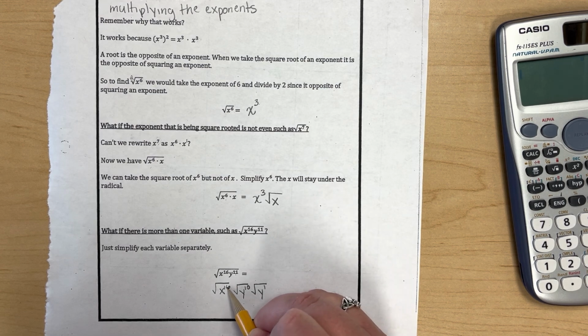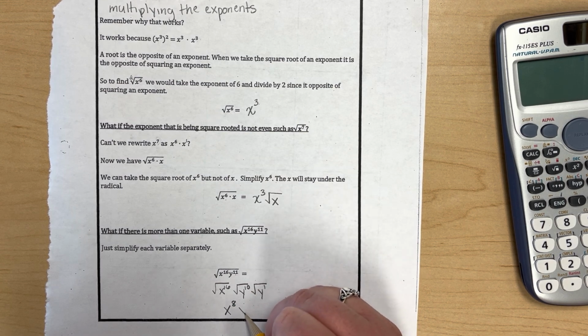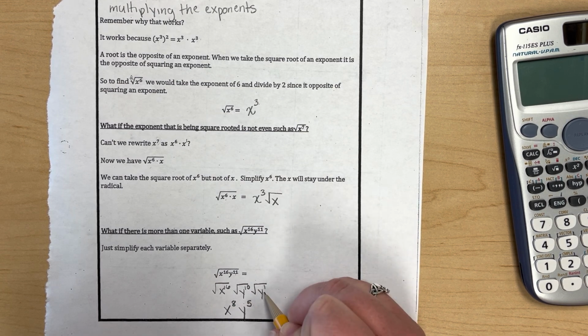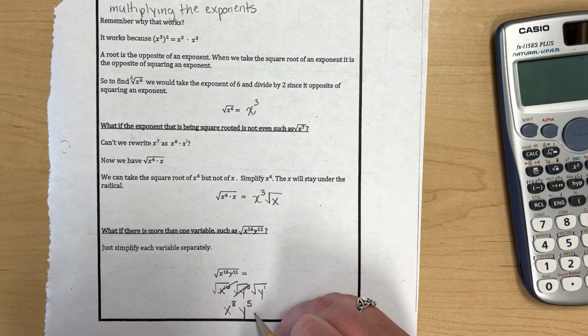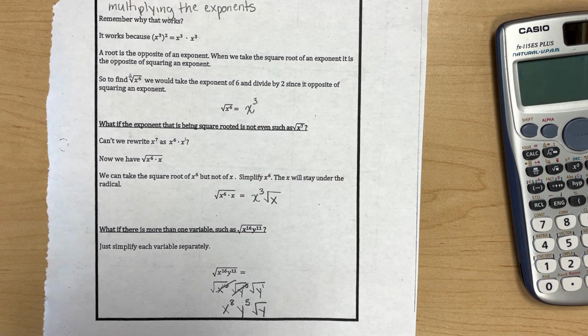The square root of x to the 16th is going to be x to the 8th, because 16 divided by 2 is 8. 10 divided by 2 is 5, so I get y to the 5th, and then I'm left with y to the 1st underneath the radical. That would be the simplified version.